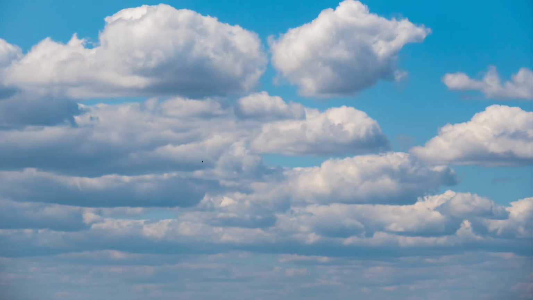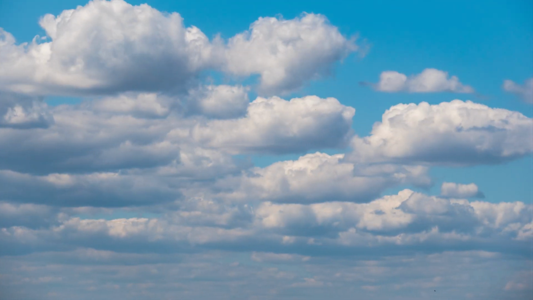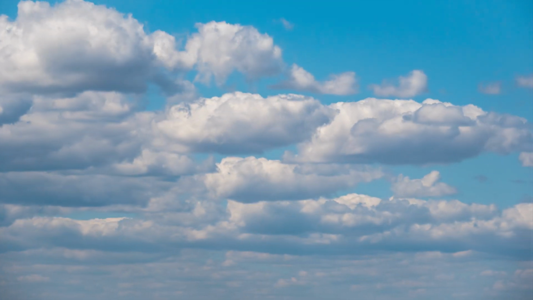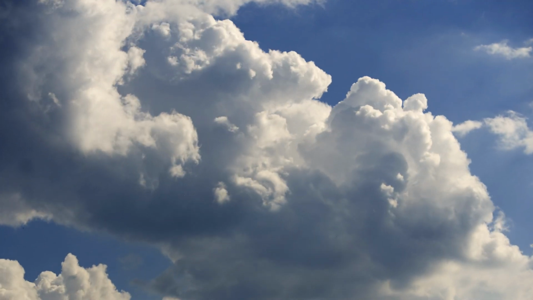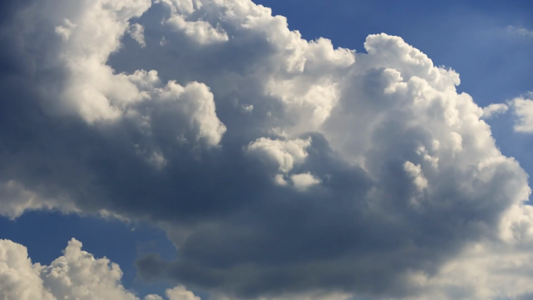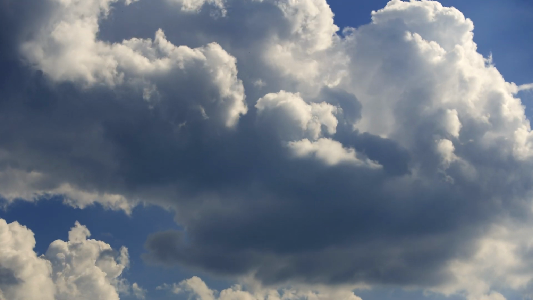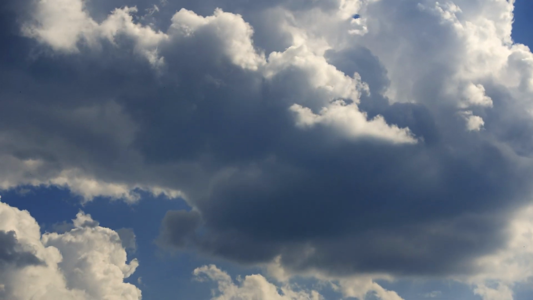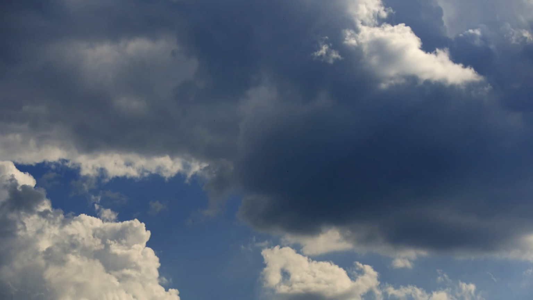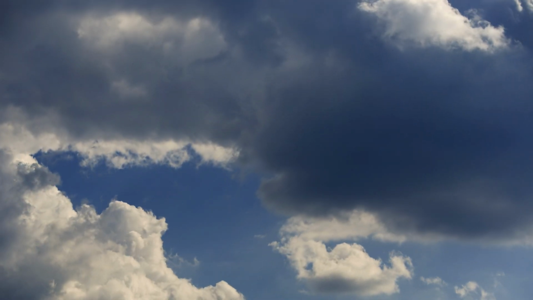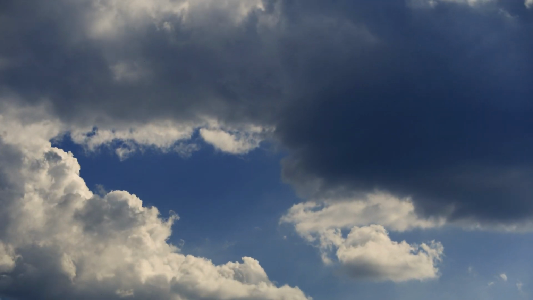Cumulus clouds form when warm air rises from the ground. As it goes up, it cools. The moisture in the air turns into tiny droplets of water. These droplets come together to form a cloud. Most cumulus clouds form on sunny days when the air is warm and rising quickly.